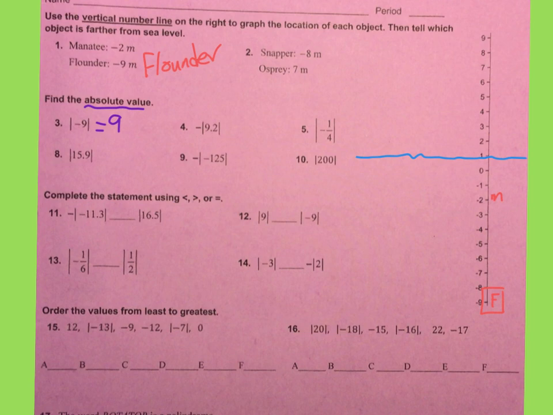Number 9, I will go over with you. So again, if we have a negative on the outside of an absolute value, let's focus on what's in the absolute value first. So there's our grouping. This is 125, and then we bring the negative out. So our answer is negative 125.